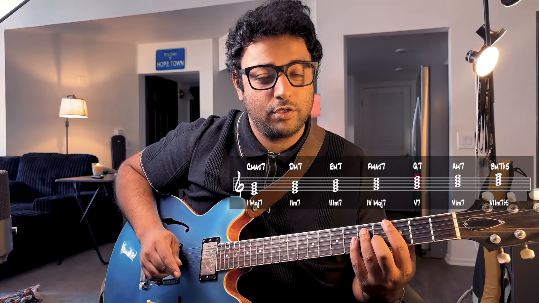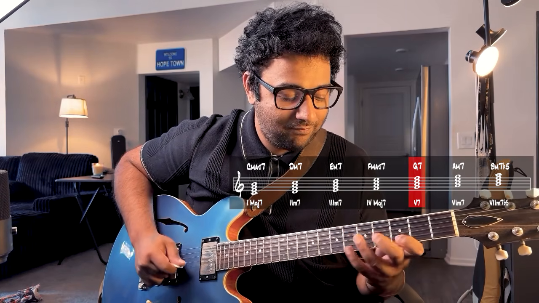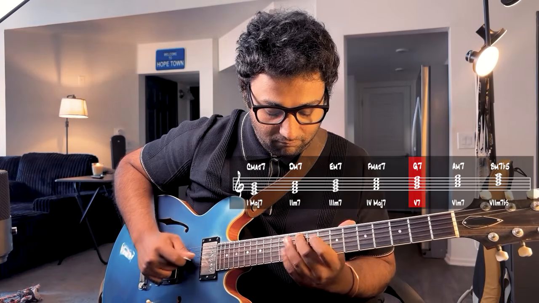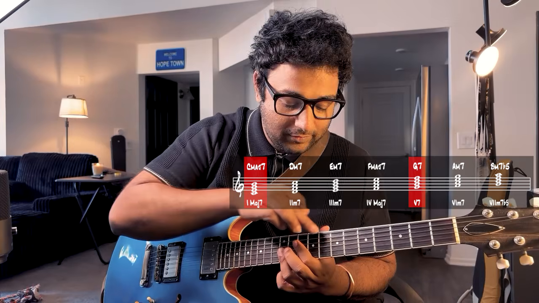Now let's go into a little bit of detail. There's only one dominant chord, which is on the 5th degree. G7. I love that sound. Right? The point of this chord is to resolve, take us back to C.